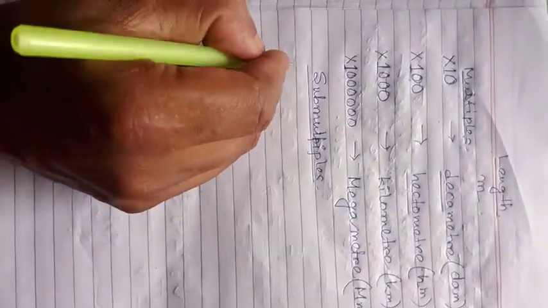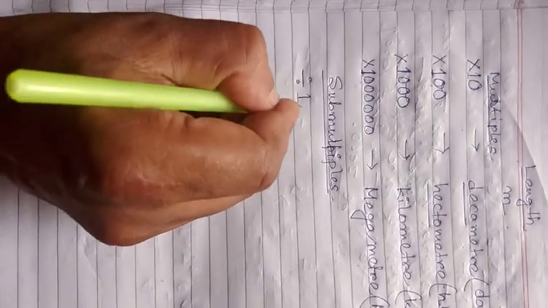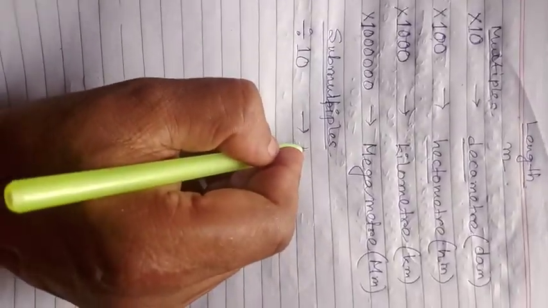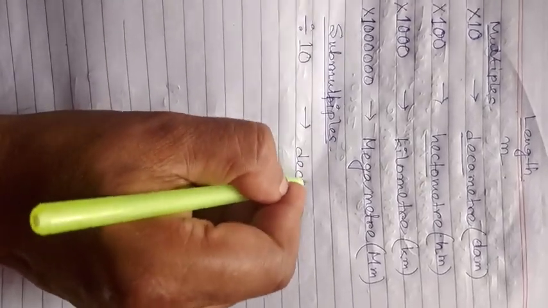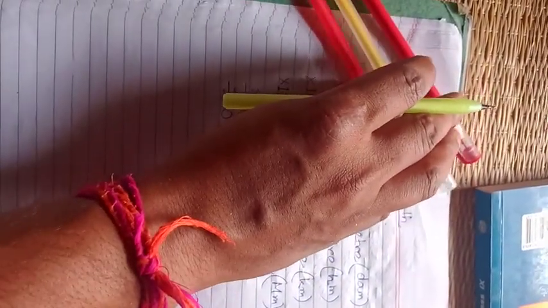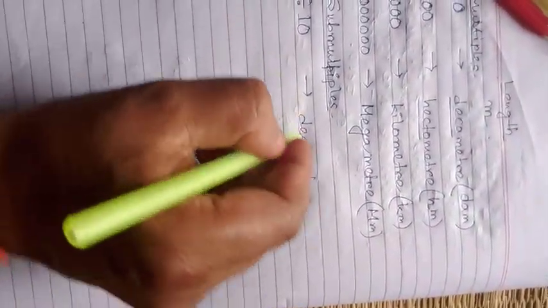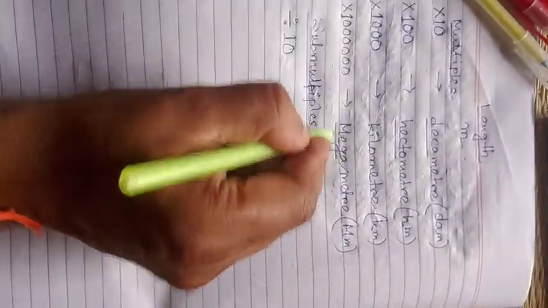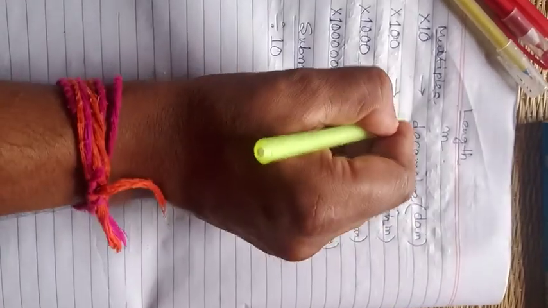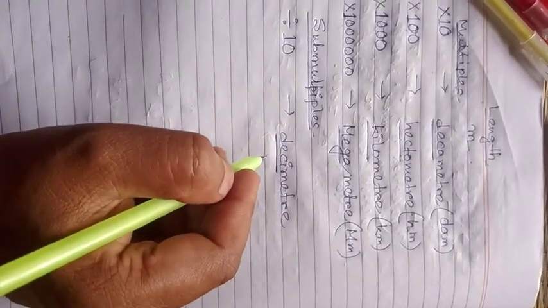When we divide this meter by 10, we can write this as decimeter. The prefix we use is deci. Here mega, kilo, hecto, deca: these prefixes are used for multiples. Here for submultiples we use deci, and we write dm.